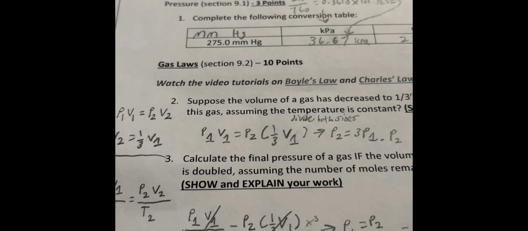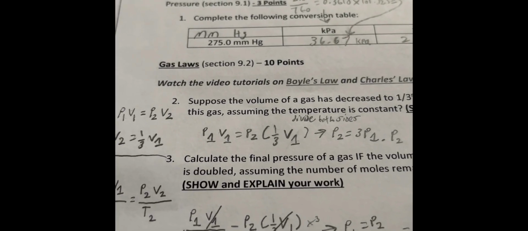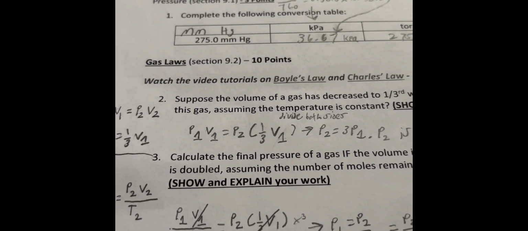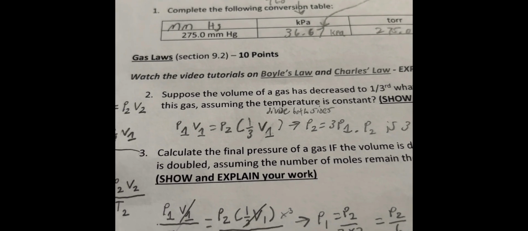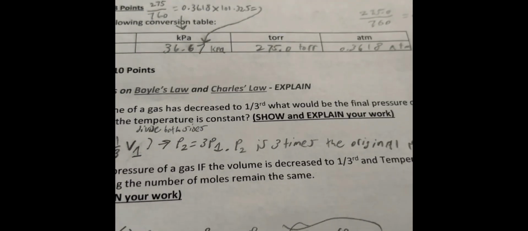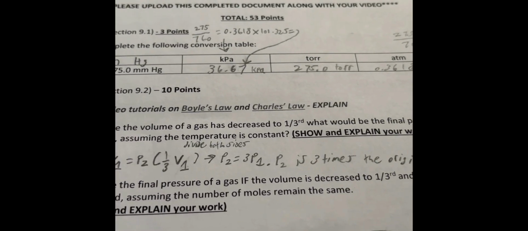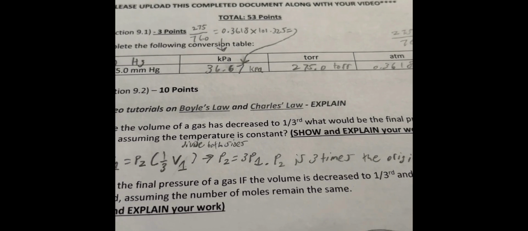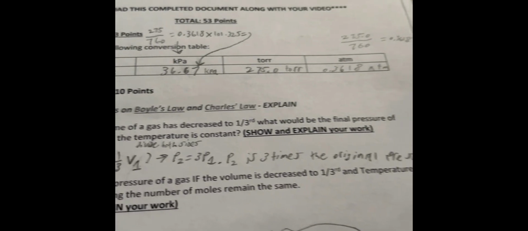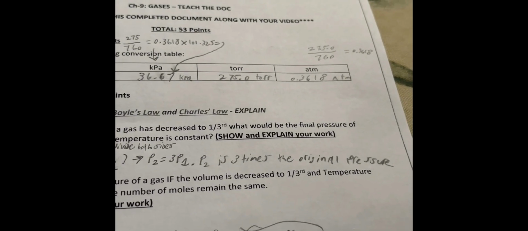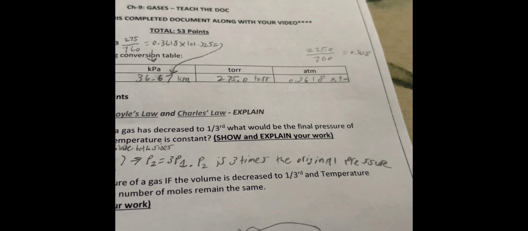So it will be P1V1 equals P2, and in parentheses, 1/3 of volume 1. And now we need to divide both sides by 1/3 of the initial volume, which brings us to the final answer. If the volume of a gas decreases to 1/3 of its original volume while the temperature remains constant, the final pressure will be 3 times greater than the initial pressure.